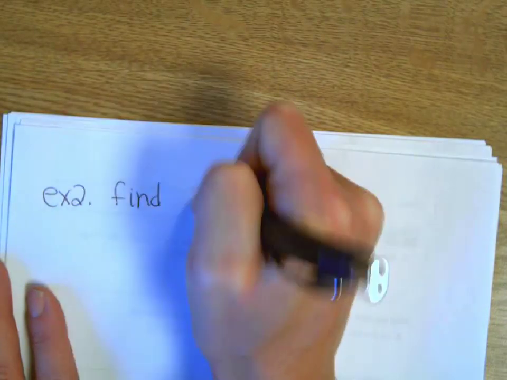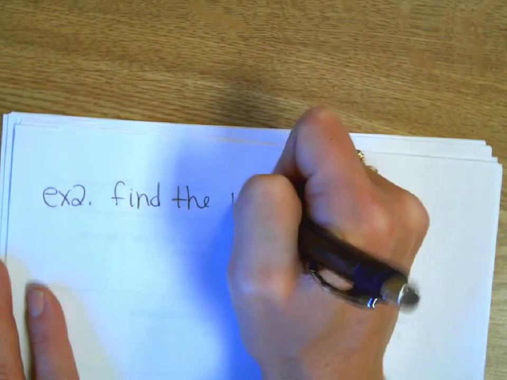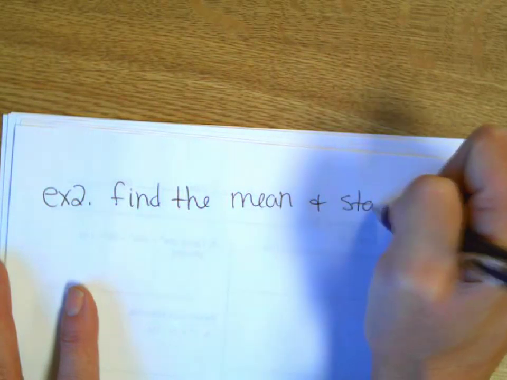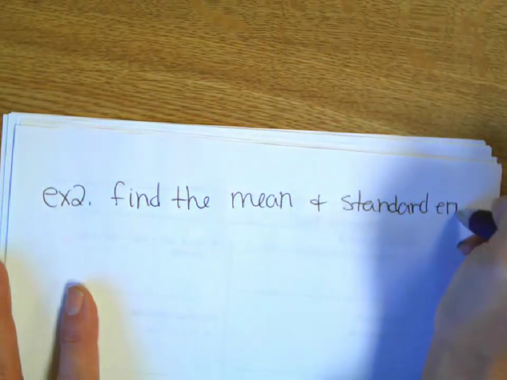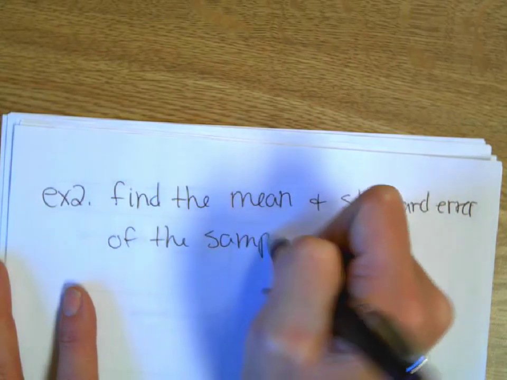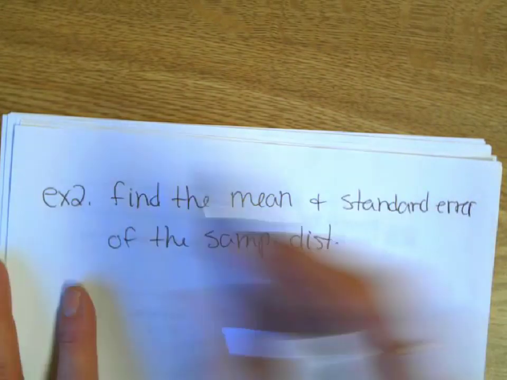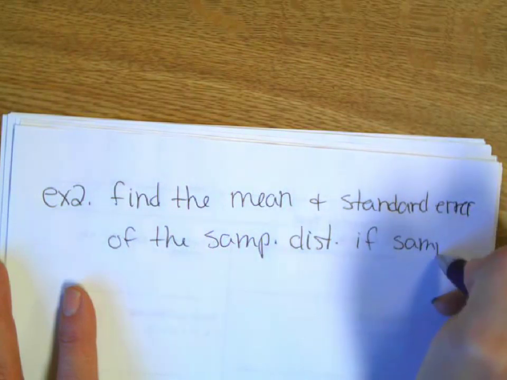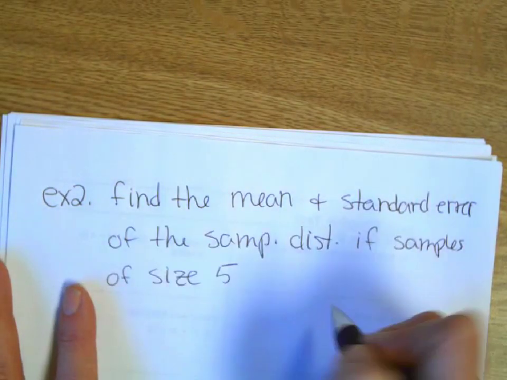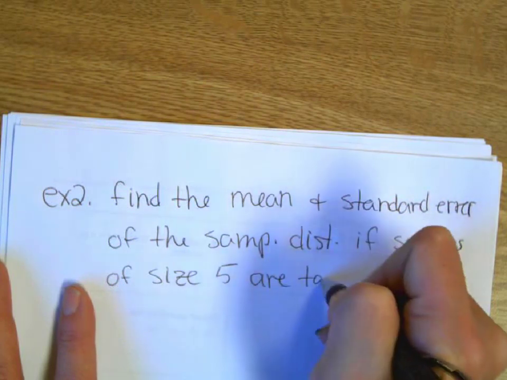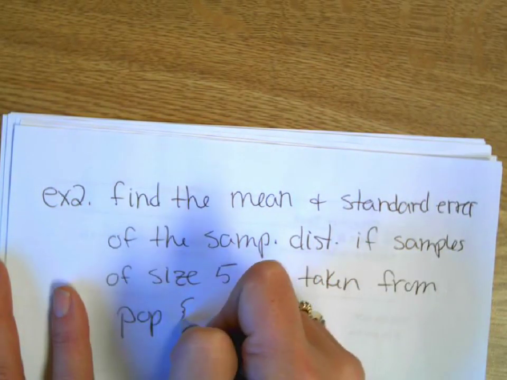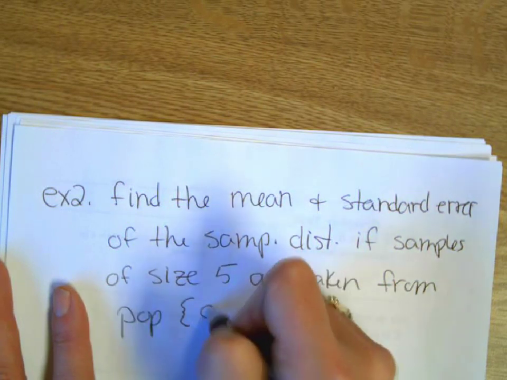Find the mean and standard error of the sampling distribution if samples of size 5 are taken from this population: 0 through 9.